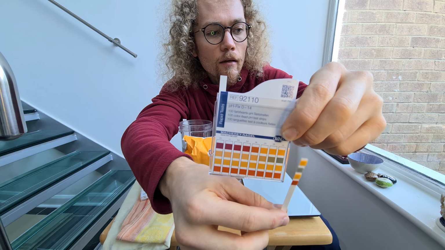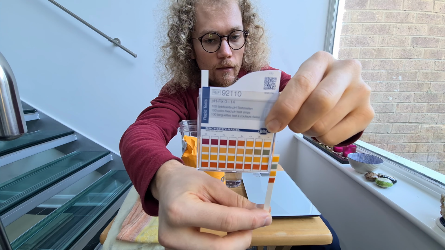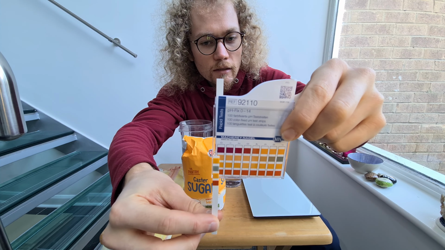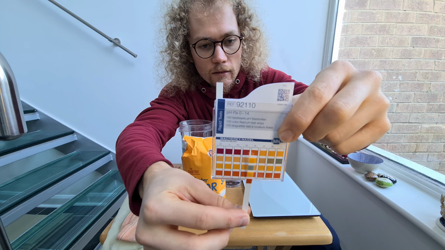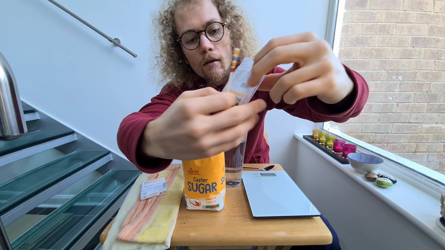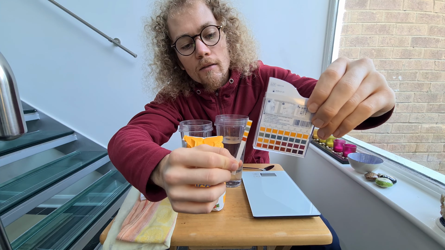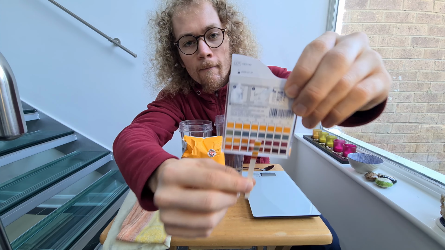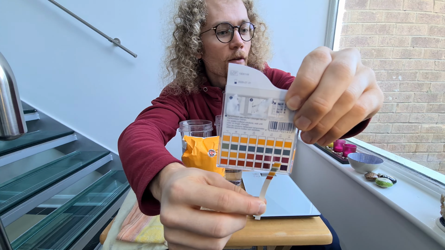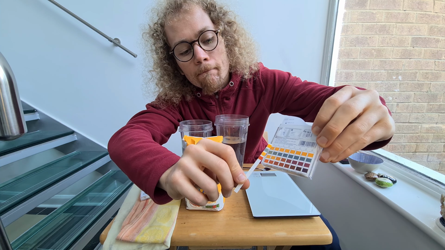Can you see? Does that look about 7? If I move it up and down the scale, you can see it fits on 7. I'll flip it around. So to my eyes, I hope that's focusing, that's about 7, pH 7.